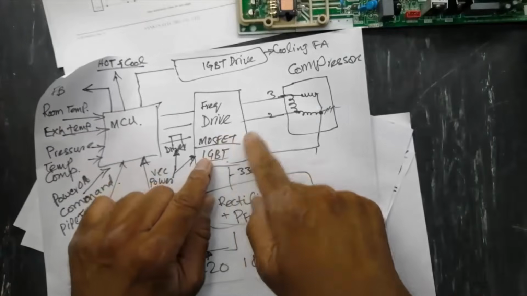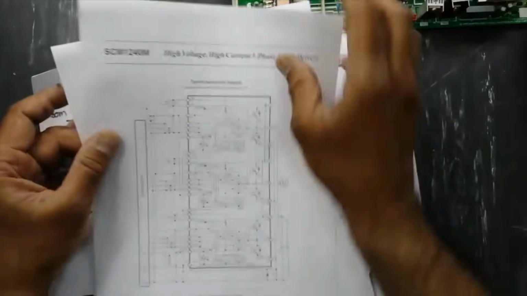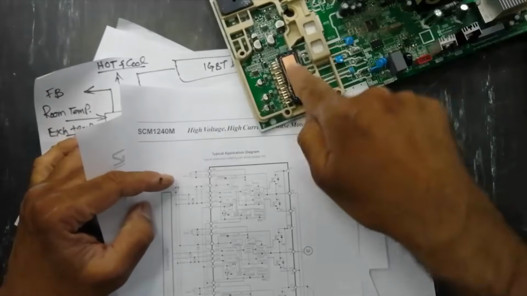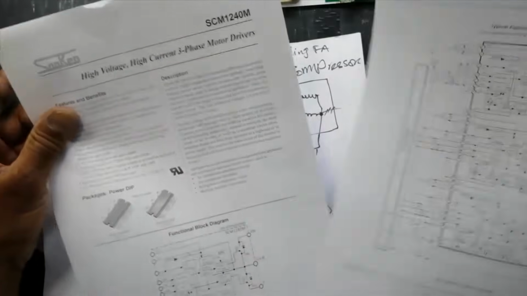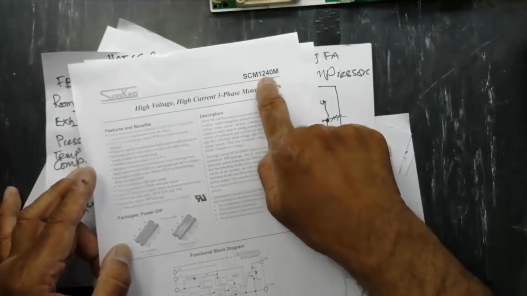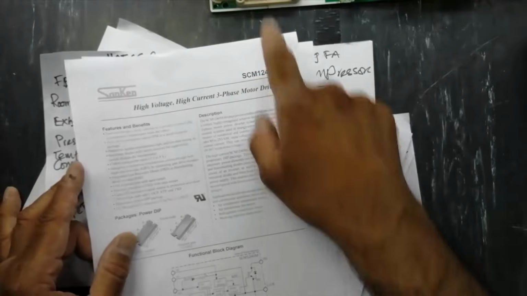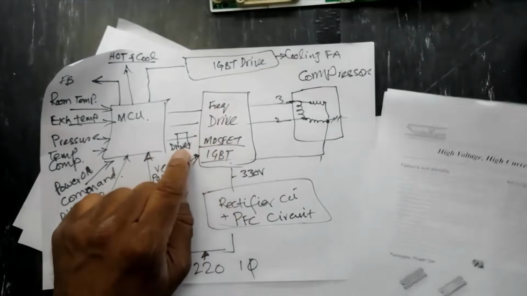We discussed we have a frequency drive. What is the frequency drive? That is this IC. This IC is the frequency drive. It is a switcher stage. Switching stage working. The functional block diagram is here. It is the SCM1240M, this IC. And we have the driver stage.